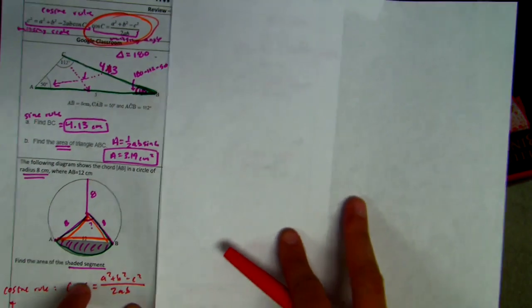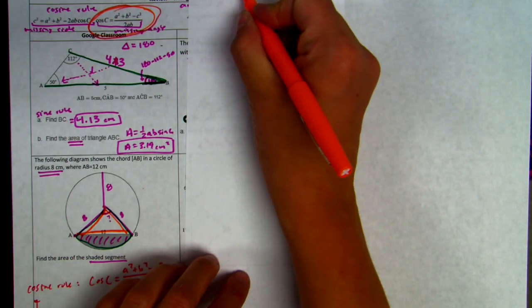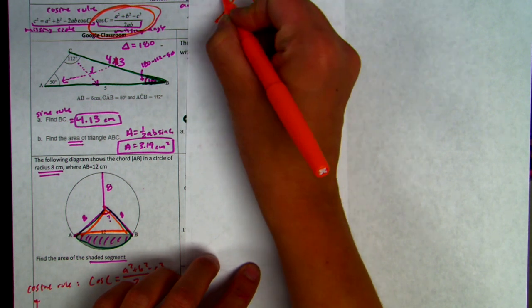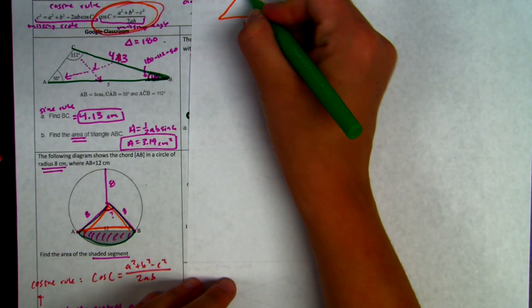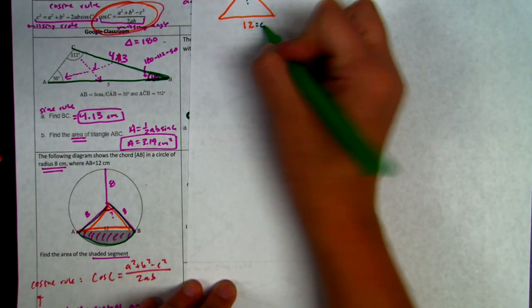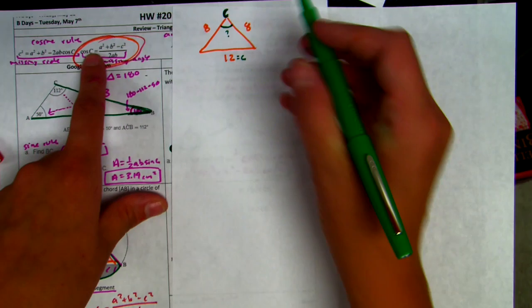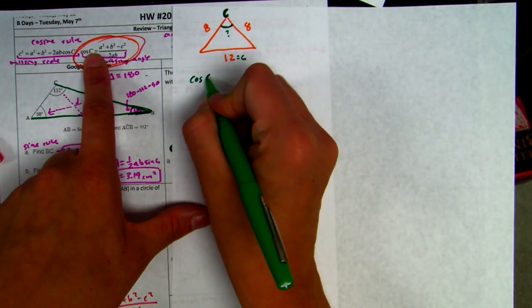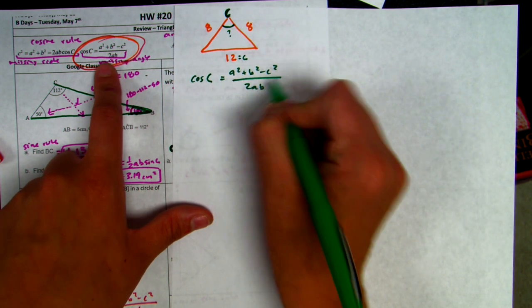I've got my circle here. I'm going to take out this triangle in orange first. So just the triangle in orange is what I'm going to draw here. The triangle looks like this: a side of 8, and a side of 12. This is the angle that I am looking for the measure of. So this is my angle C. This is angle C, and this is side C. So looking at the cosine rule, cosine C is equal to a squared plus b squared minus c squared all over 2ab.